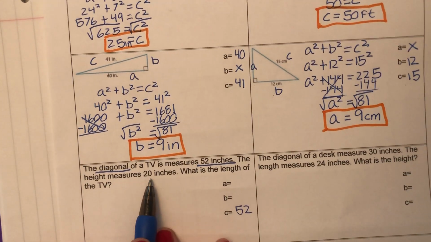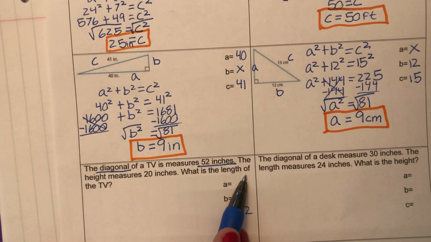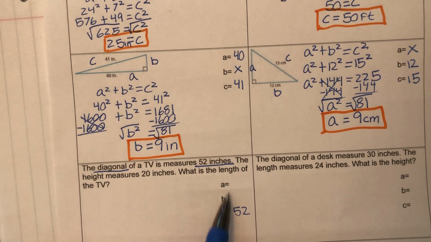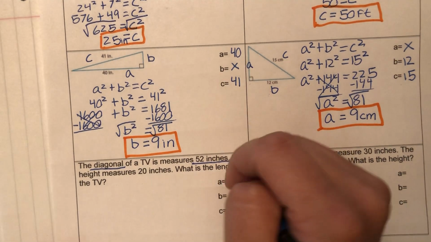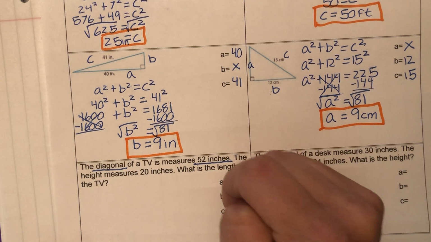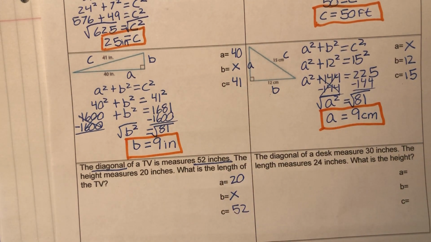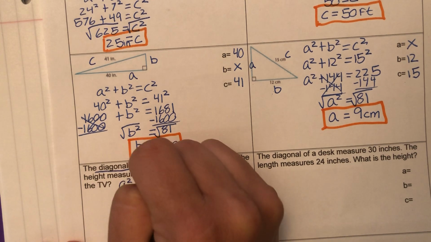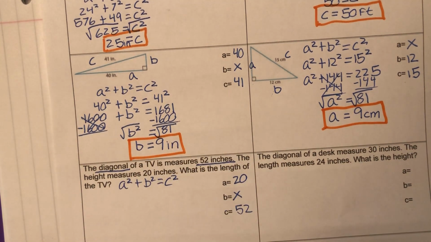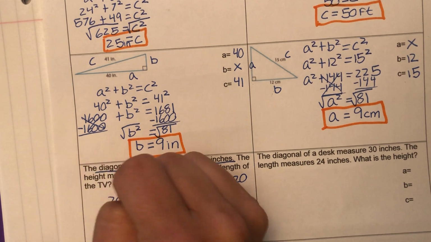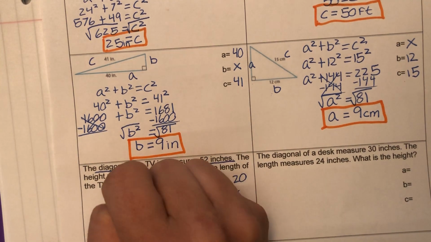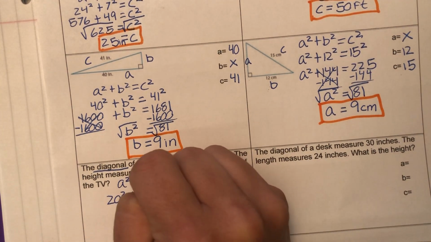The height measures 20 inches. What is the length of the TV? So then it gives us the height. So we can plug 20 in for A or for B. It does not matter. I'm going to plug it in for A, and we're going to solve for B. We want to figure out the length of the TV. So now I'm going to plug those values into our formula. A squared plus B squared equals C squared. A squared is 20 squared plus B squared. We don't know what B is, so it stays B squared, equals C squared, 52 squared.